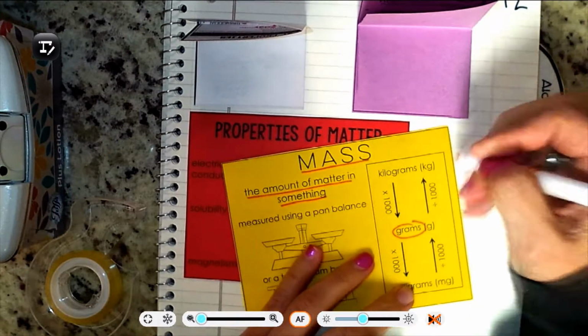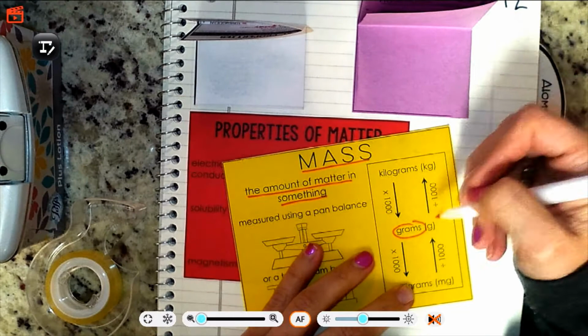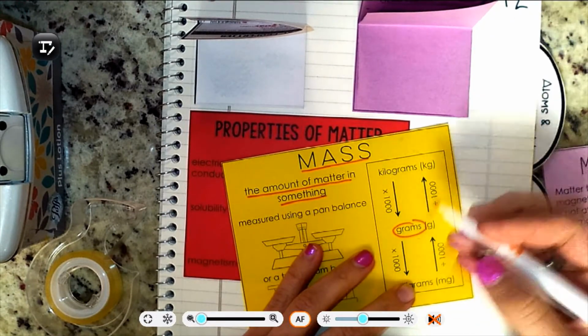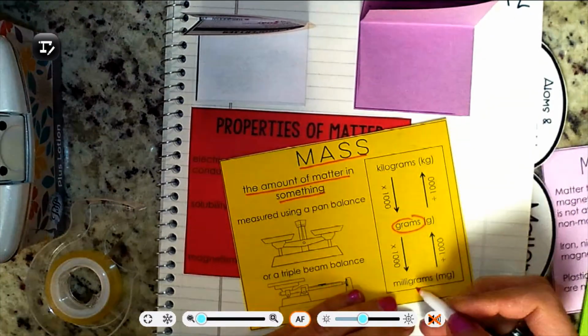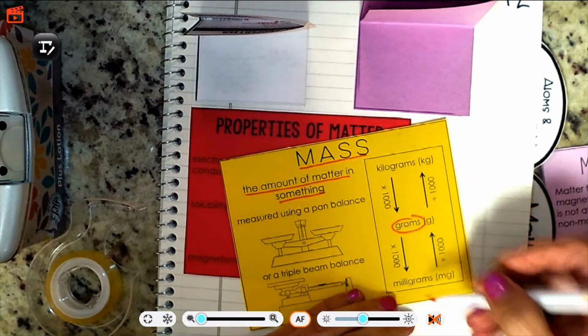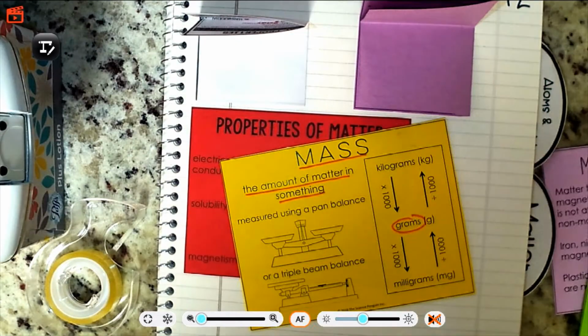So bigger than a gram is a kilogram. It's 1,000 grams. And smaller than a gram is a milligram. There are 1,000 milligrams in a gram.